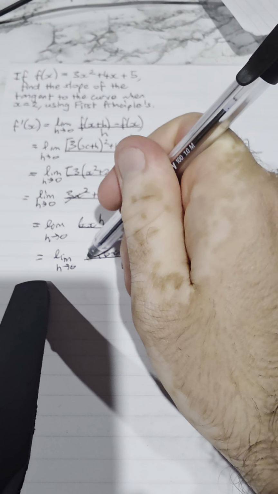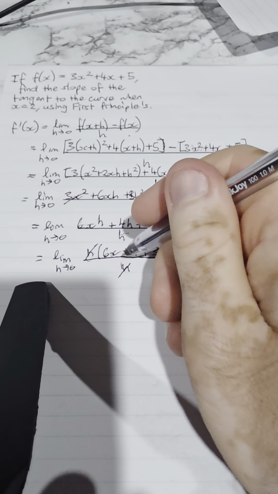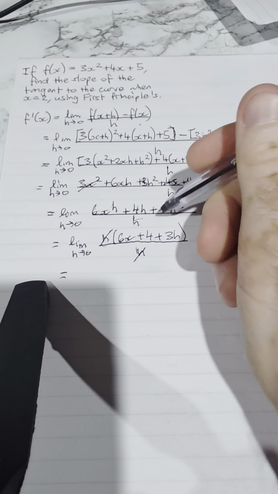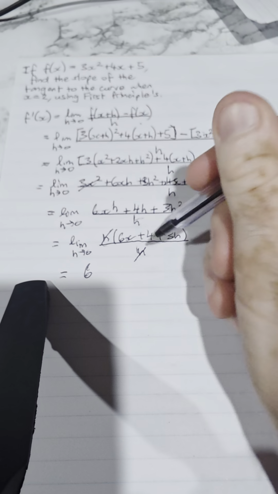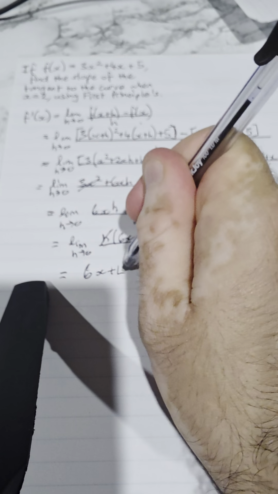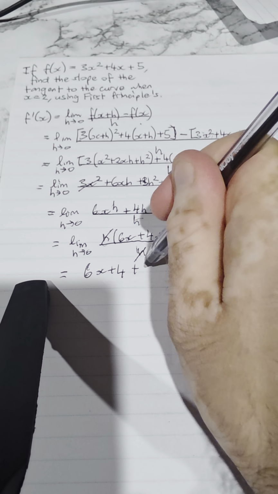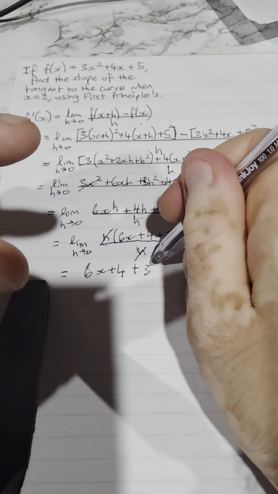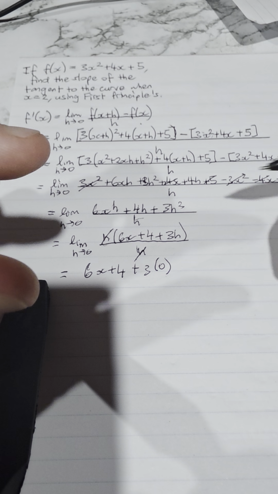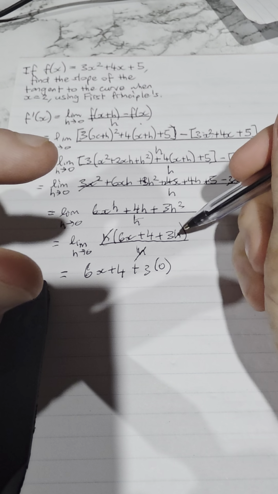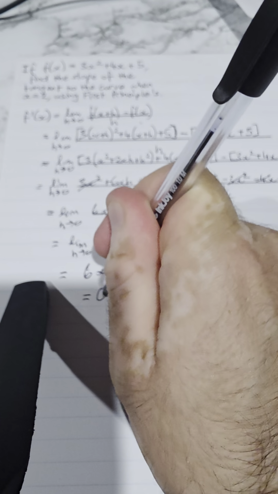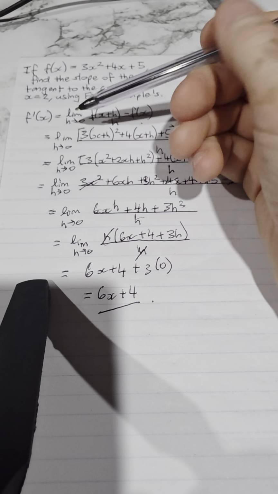Now, you cancel these ones out and then you drop the limit as h tends to naught. So you have 6x plus 4, and then you sub in 0 because h isn't 0, but it's that close to 0 that we let it be 0. So it doesn't equal 0, but we sub in 0 at this point here, right? And then you get 6x plus 4. So that's your answer.